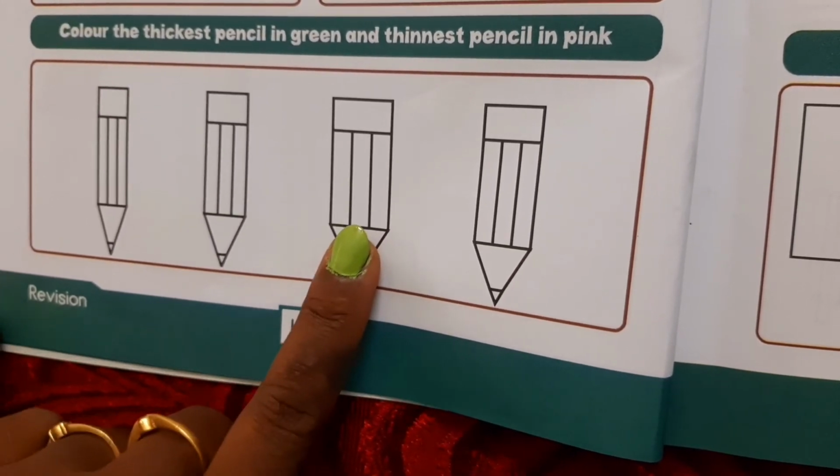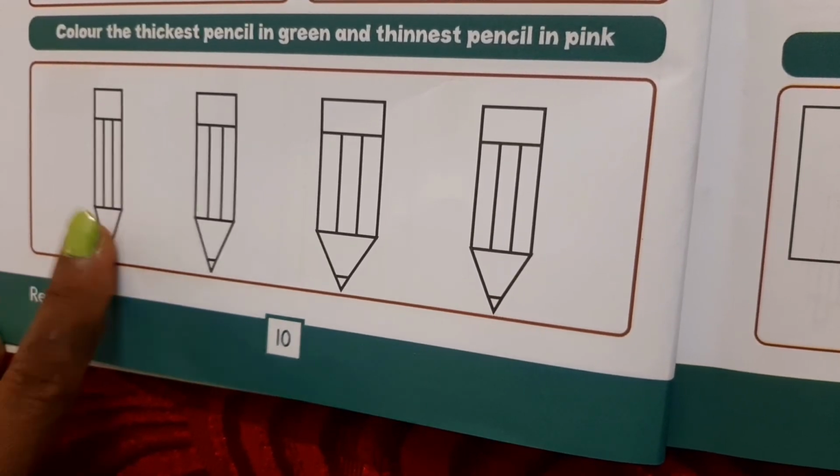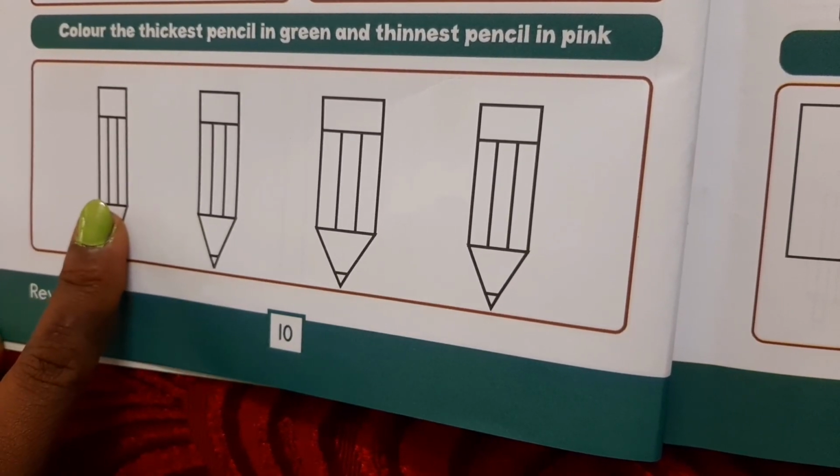Then see where is the thinner one? This is the thinner pencil. You should color it in pink. Do it in your book, children.